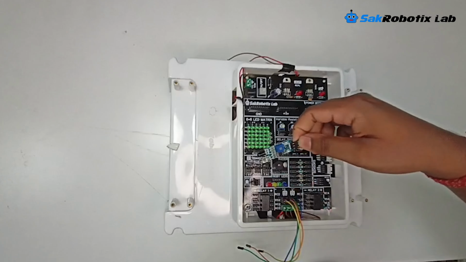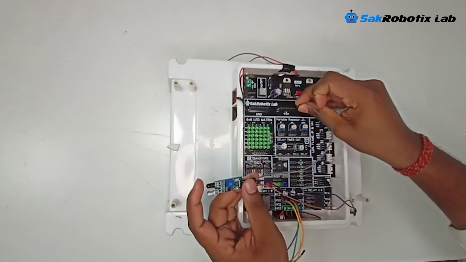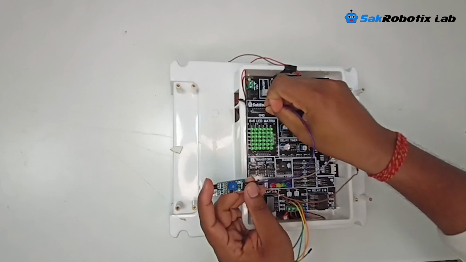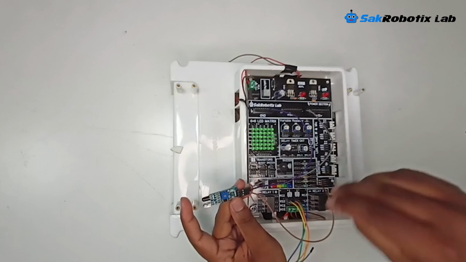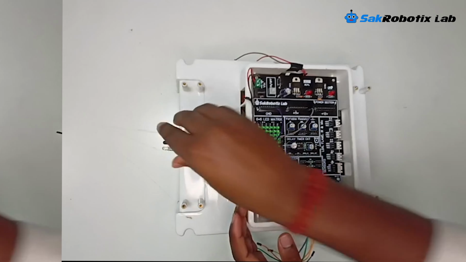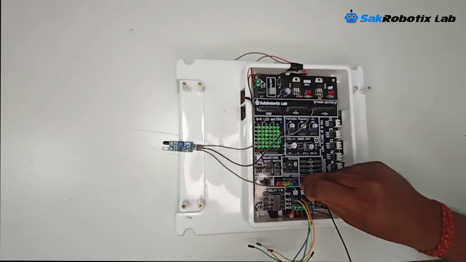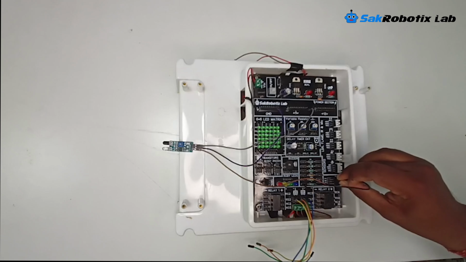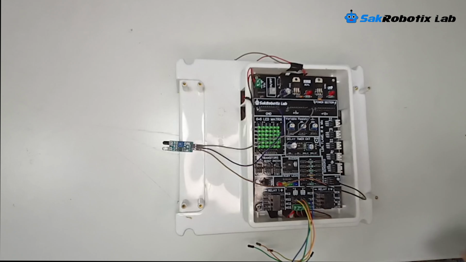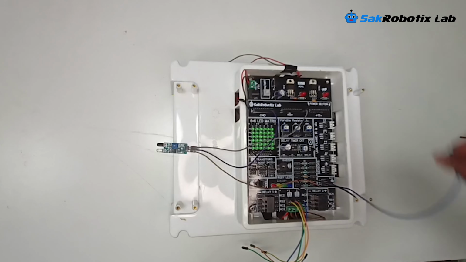First of all, the IR sensor VCC will be connected to the 5 volt, then accordingly the ground will be connected to ground, and the out section will be connected across the 1K resistor. After that, the signal will be collected from across the resistor and given to the base of the BC547 transistor, and the emitter will be connected to the ground.